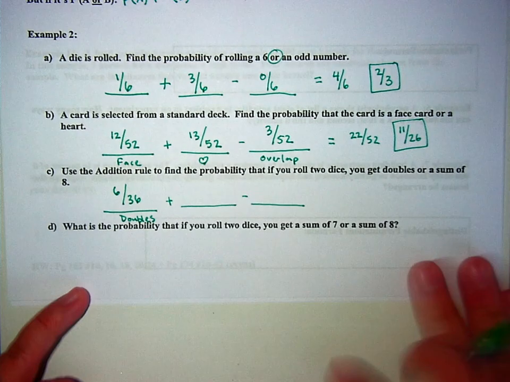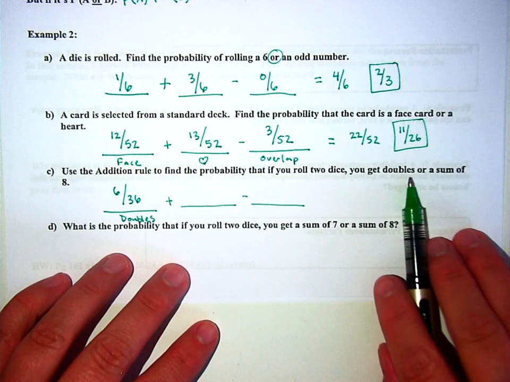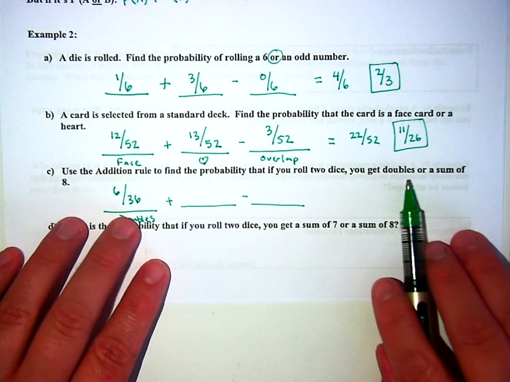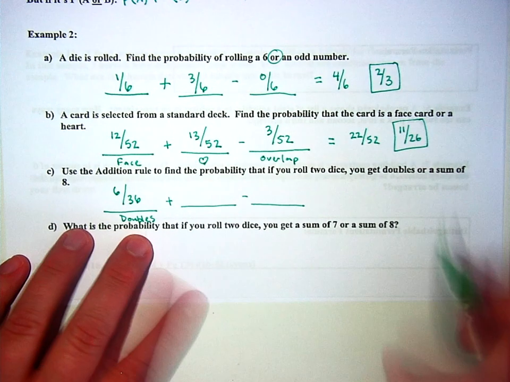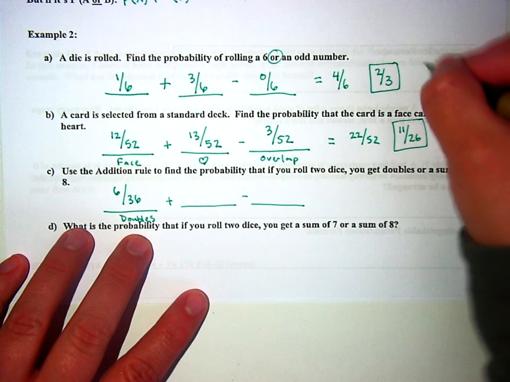I said the wrong word. 6 out of 36. And then a sum of 8. What would add up to get 8? You can just list them on the side here.